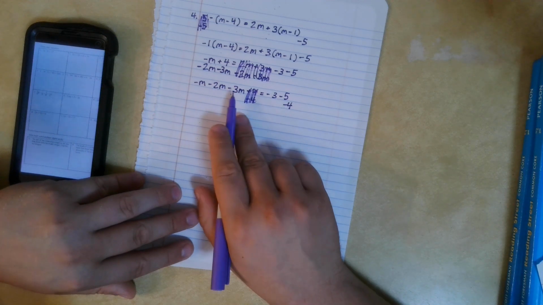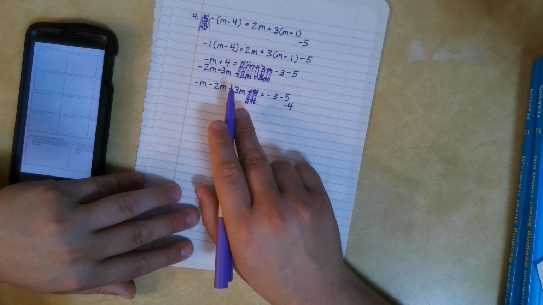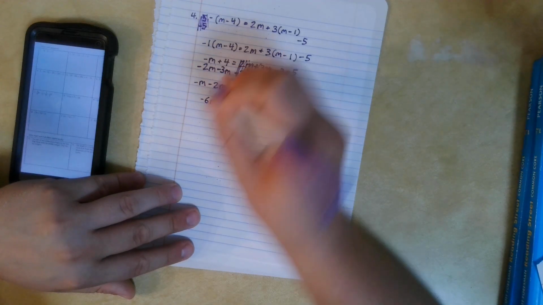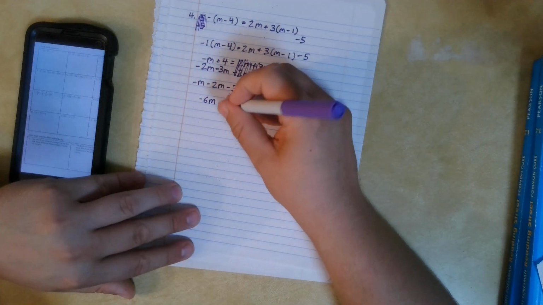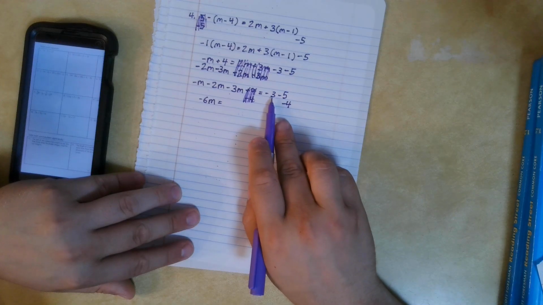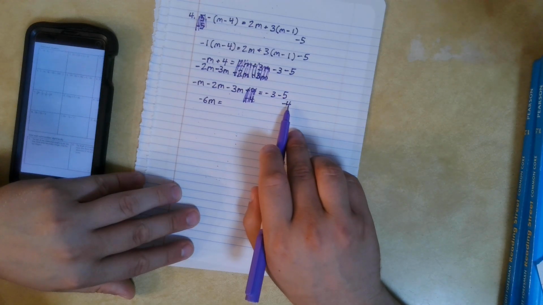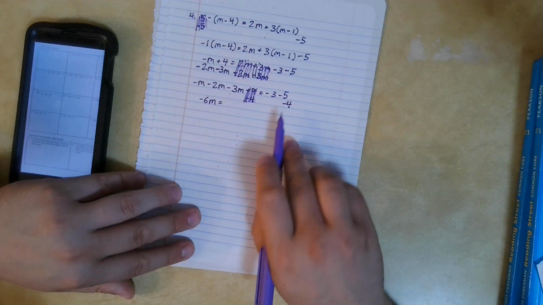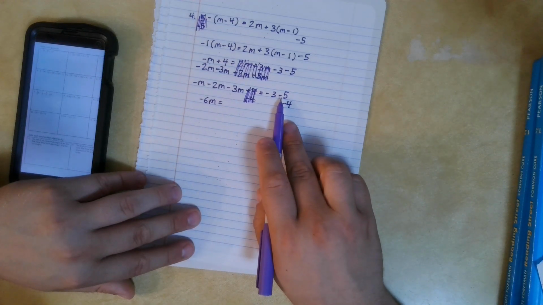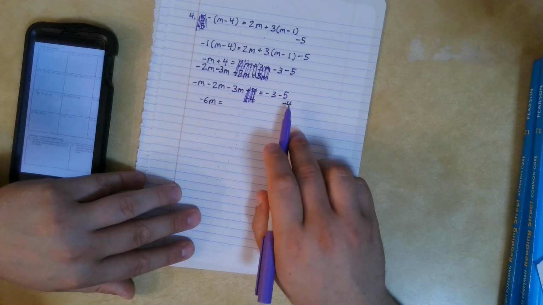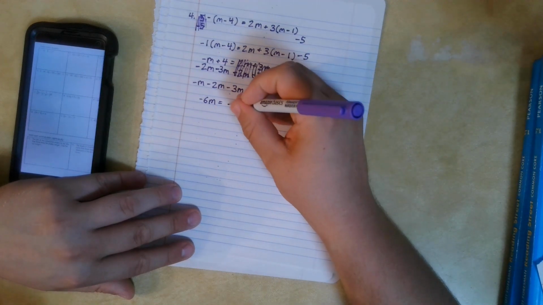So negative 3 minus negative 3, negative 6. Negative 6m is equal to negative 3 minus 5 minus 4. Negative 3 and negative 5 make negative 8. Negative 8 and negative 4 makes negative 12.